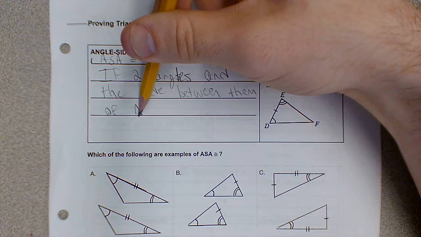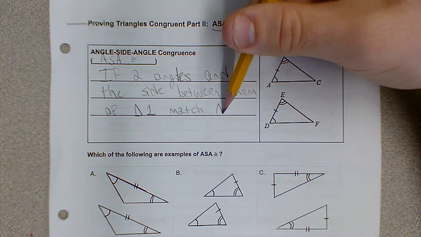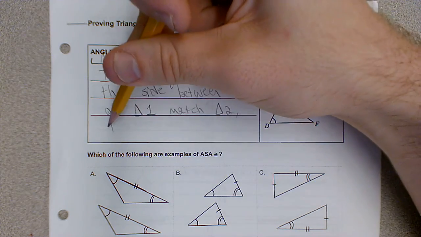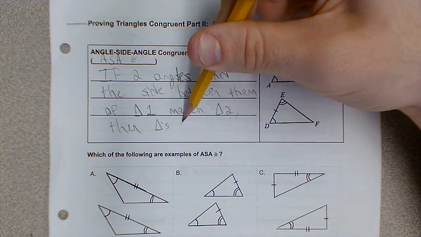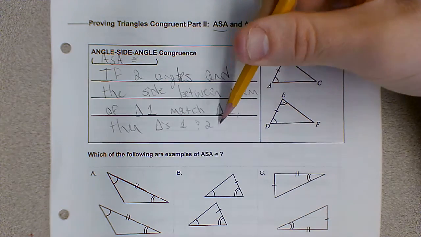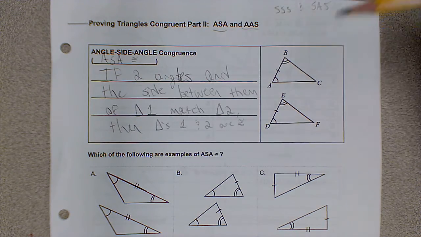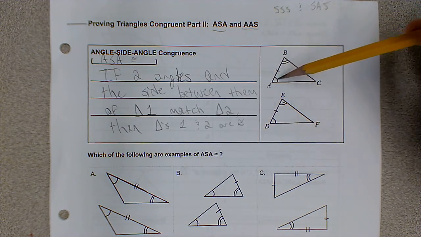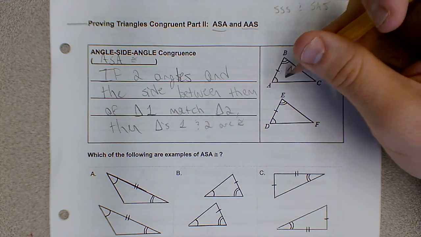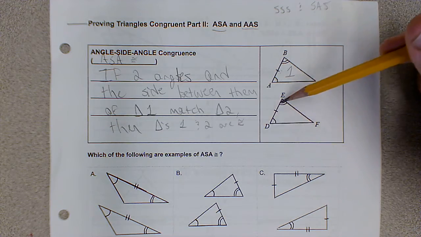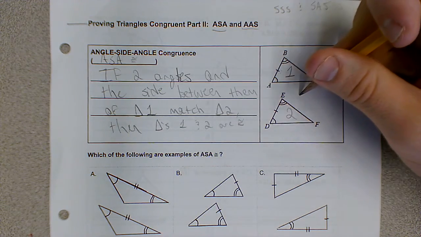If two angles and the side between them of triangle 1 match two angles and the side between them of triangle 2, then triangles 1 and 2 are congruent.